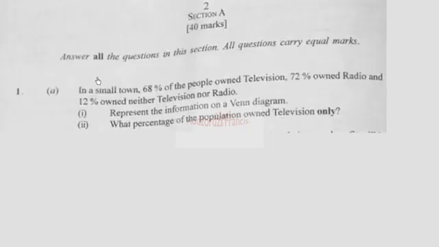Here is question 1. In a small town, 68% of the people owned television, 72% owned radio, and 12% owned neither television nor radio. Represent the information on a Venn diagram.